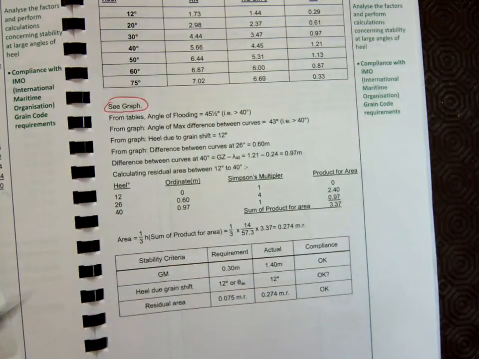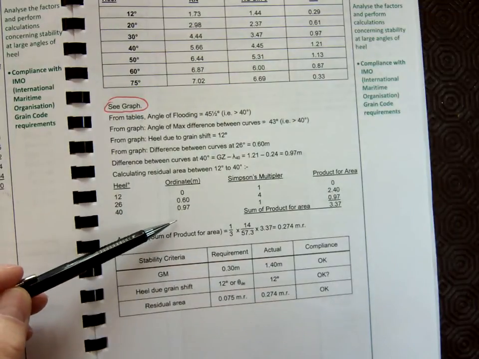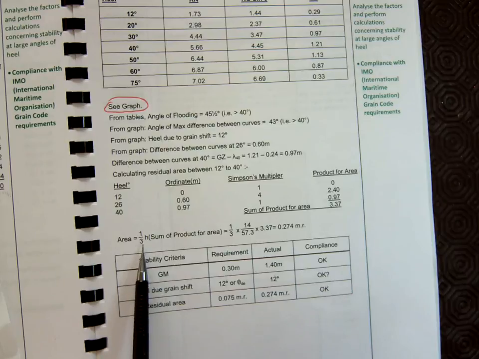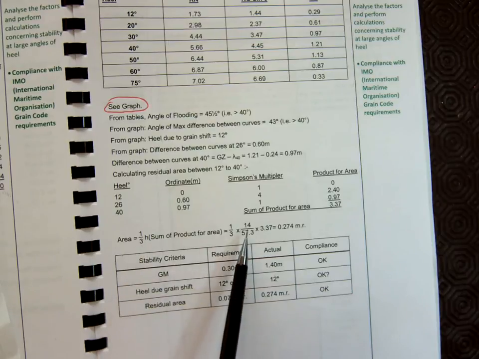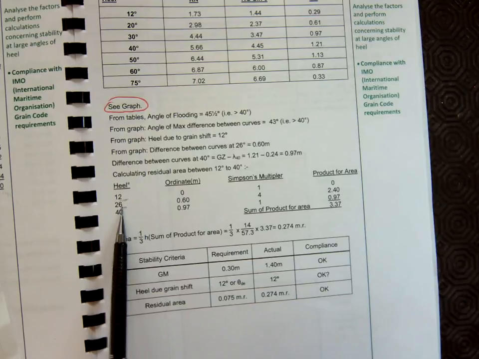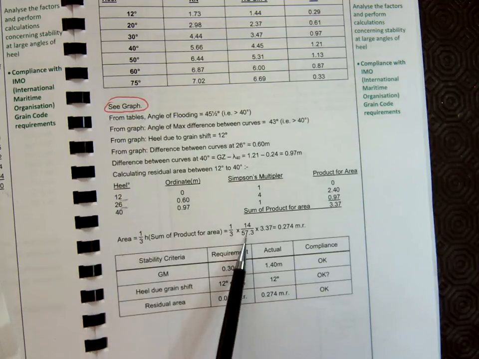So if we look at our multipliers here, 0, 0.6, 0.97, and 1, 4, 1, multiply through, and then we use Simpson's first rule, 1/3, and the common interval is 14 degrees now. It's not 10 that you're used to using for the GZ curve, it's 14 because we're going from 12 to 26 to 40, and between these values here is 14 degrees. So it's 14 over 57.3 times our area, 0.274. Residual area minimum 0.075, so the vessel does comply.